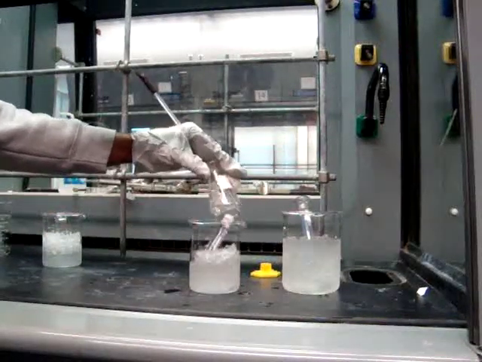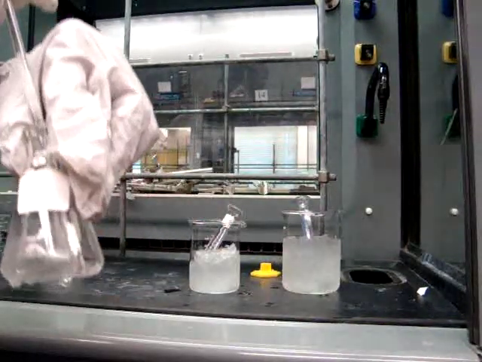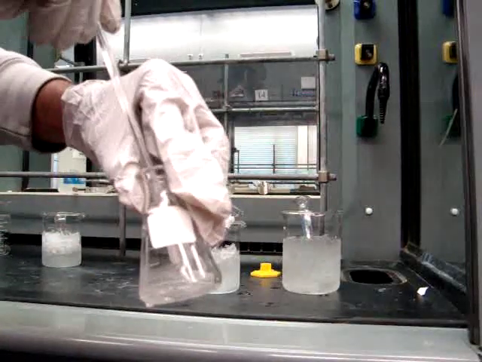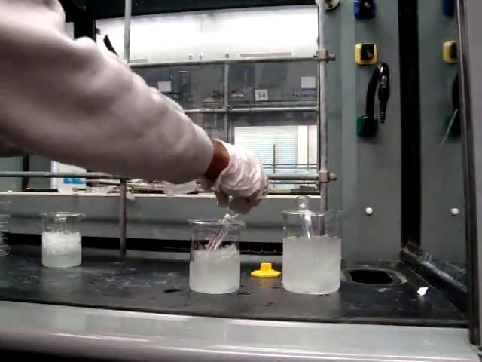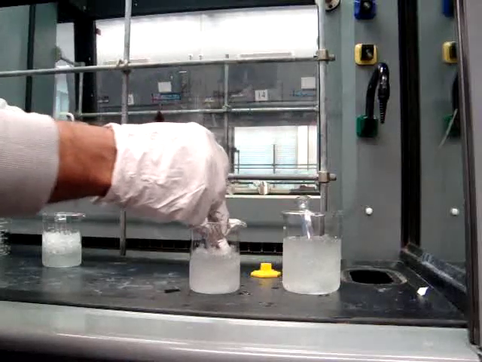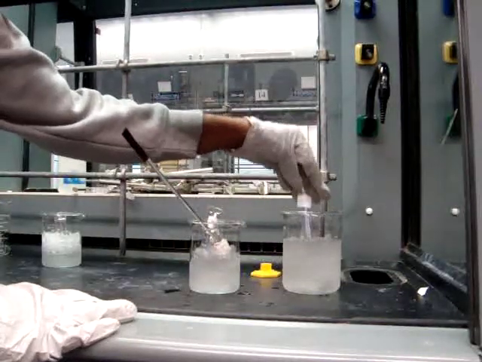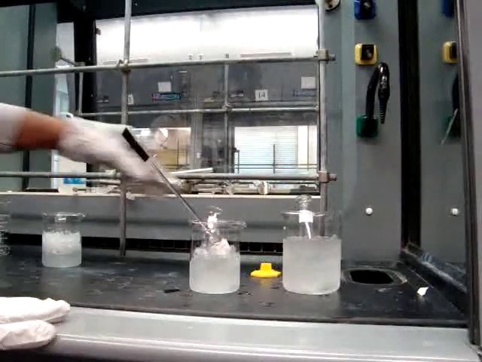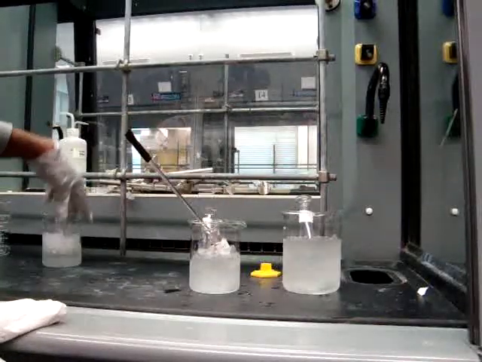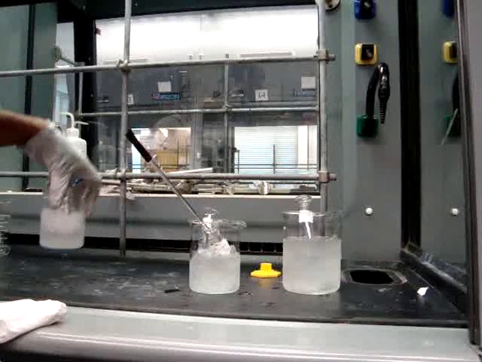The first thing that you want to do is place your 3 mL of sulfuric acid and your 3 mL of nitric acid into ice baths, as well as your methyl benzoate and your methanol that will be used later. Everything needs to be in an ice bath and kept very cool.